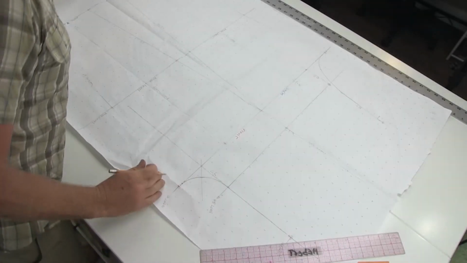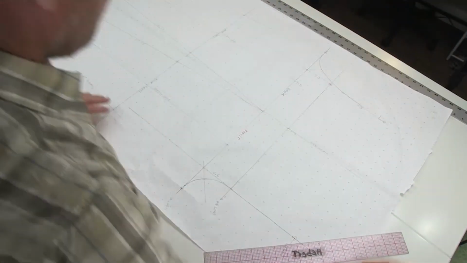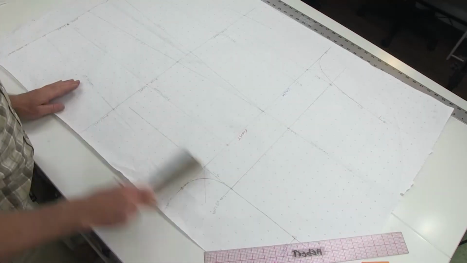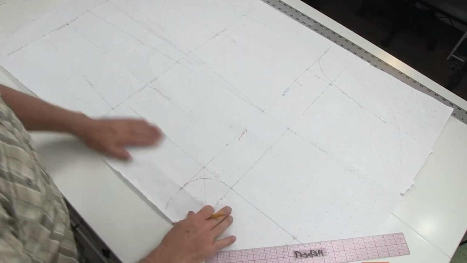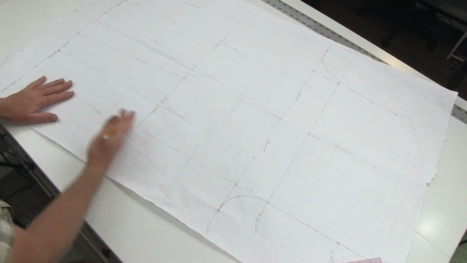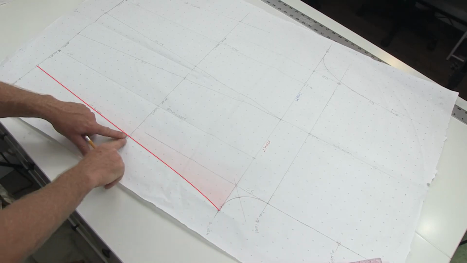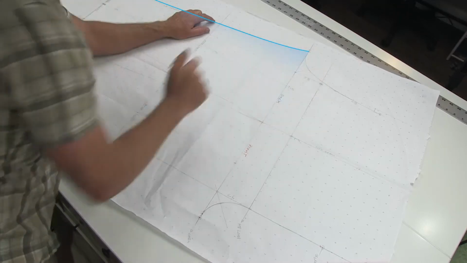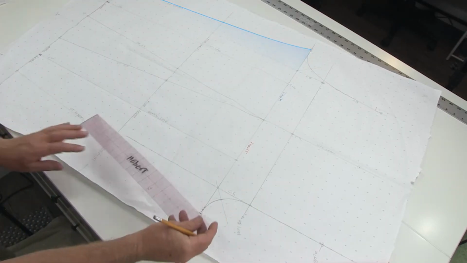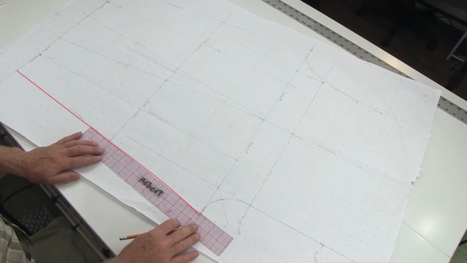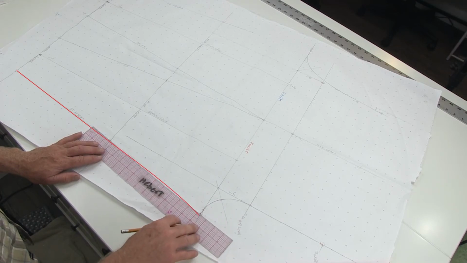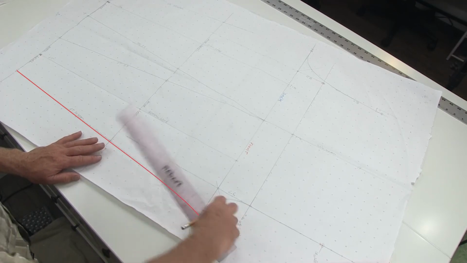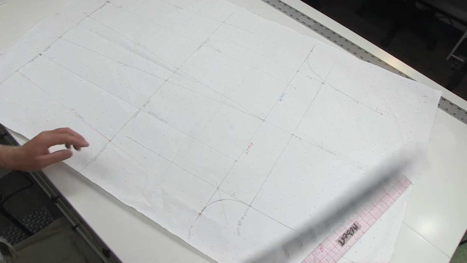Okay, so now that our crotch widths are balanced between the front and the back, we're ready to start drawing in the inseam, and this is going to go from above the knee level connecting to the front crotch point and the back crotch point. So now if you use a ruler, you're going to notice that you can't really connect it with a continuous straight line. This is going to be a curve.